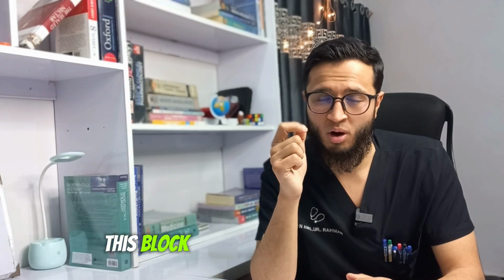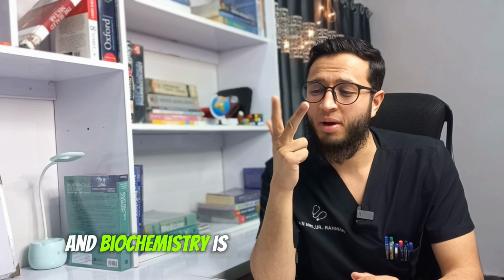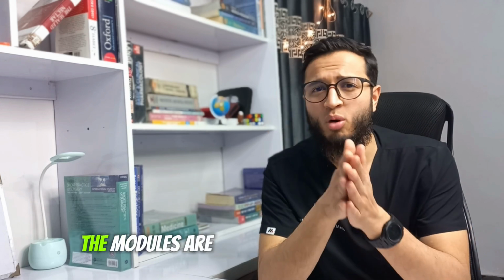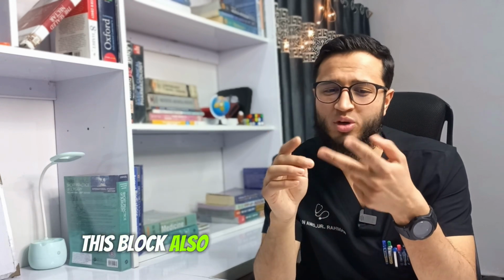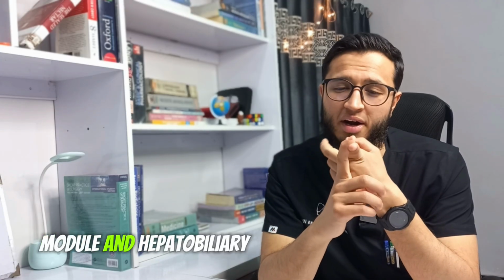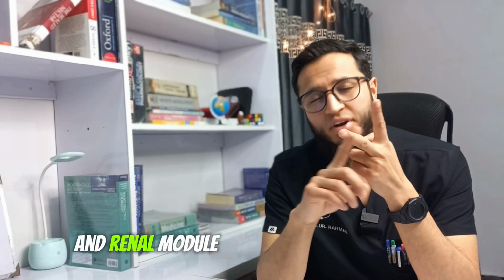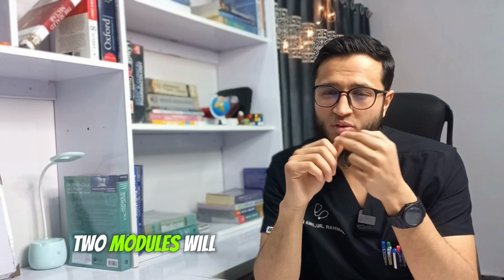So you have to make your biochemistry very strong in this block, and of course physiology is there. This block also contains two modules, the GIT module and the hepatobiliary and renal module. So these two modules will be tested.